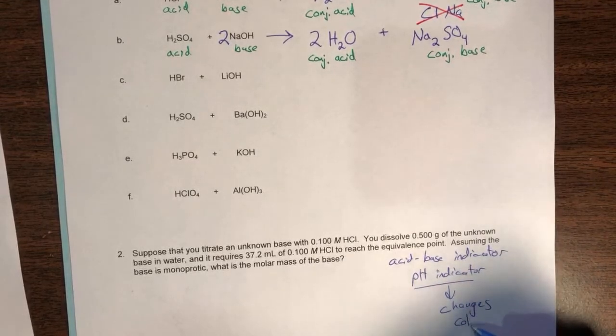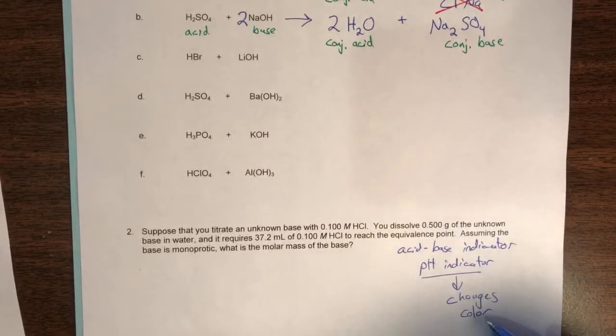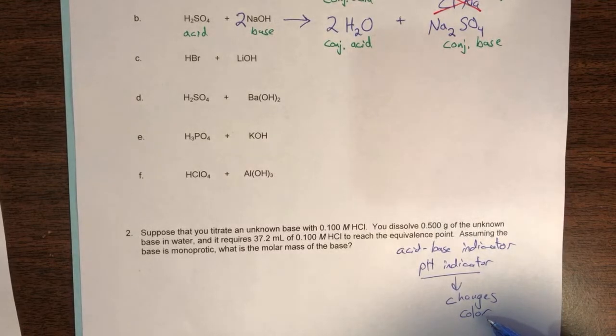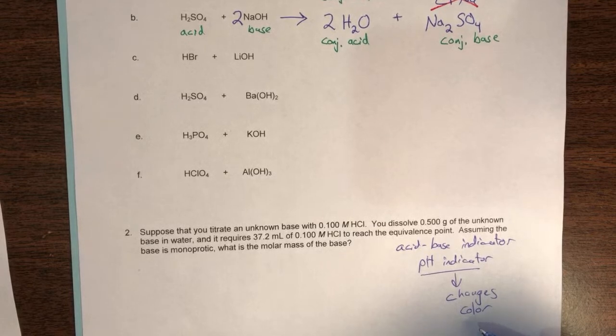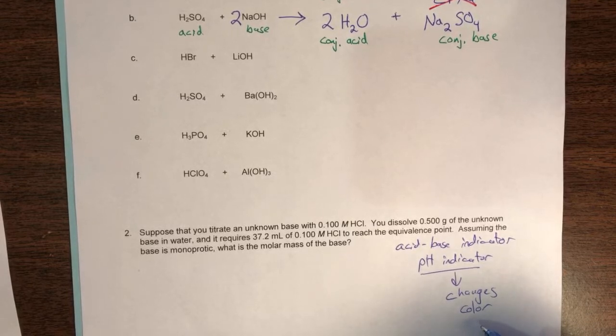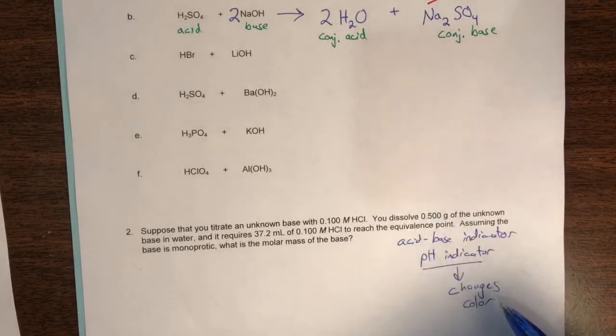Sometimes they'll change from yellow to blue, or from pink to clear, or something like that. There's a whole lot of different possibilities for these color changes. Basically, in the lab, when it changes color, you're done, and the acid-base neutralization reaction is done. You can go watch that video I gave you on titration, and you'll see, essentially, when the color changes, it's done.